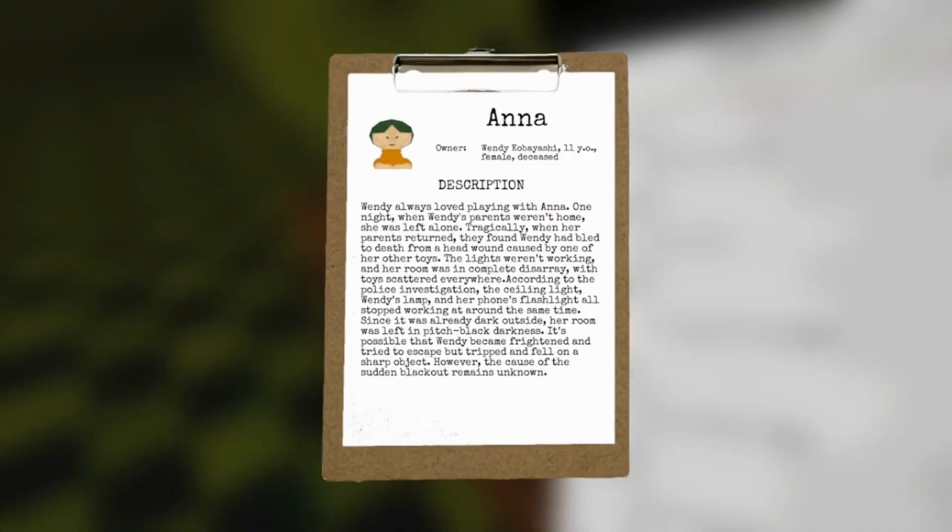Anna. Wendy always loved playing with Anna. One night, when Wendy's parents went out, she was left alone. Tragically, when her parents returned, they found Wendy had bled to death from a head wound caused by one of her other toys. The lights weren't working, and her room was in complete disarray, with toys scattered everywhere.